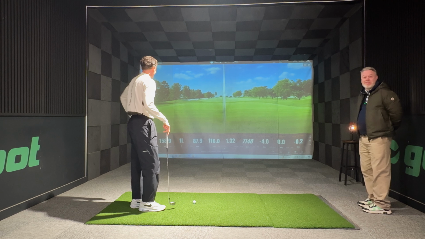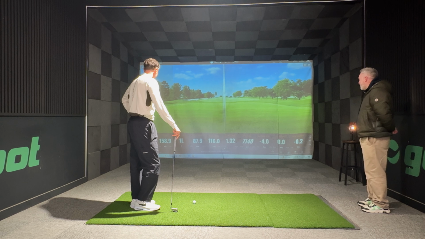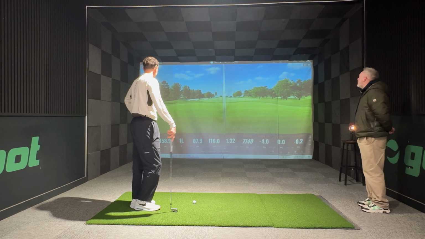Not really going to have many problems here, are we? First shot. Arrow straight.